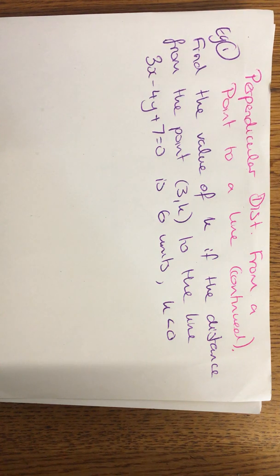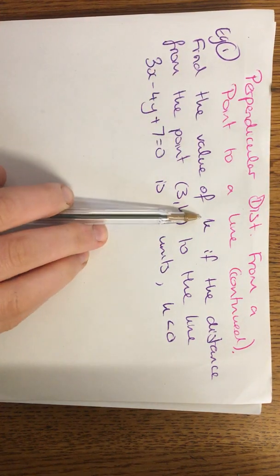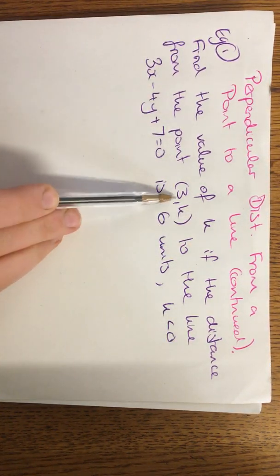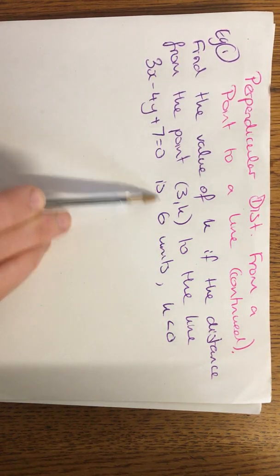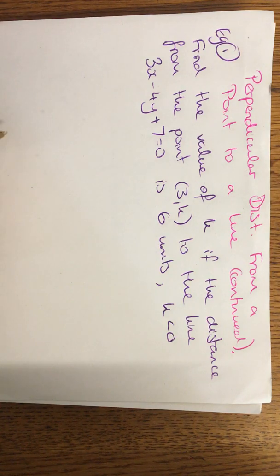Okay, so we're just going to continue on there with our perpendicular distance from the point to the line. Find the value of k if the distance from this point, (3, k), to the line 3x minus 4y plus 7 equals 0 is 6 units and k is less than 0.